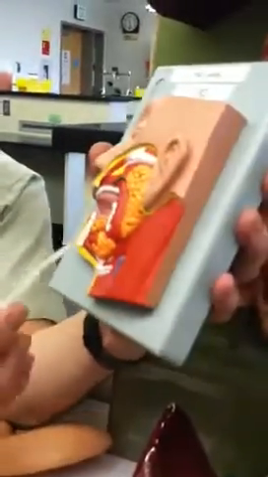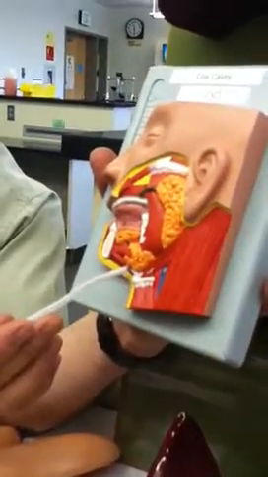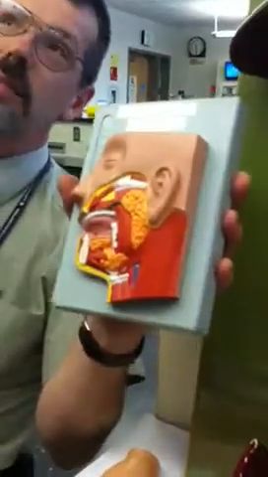Sublingual. The one under your jaw, submandibular. Oh, mandibular, under your jaw. So parotid, sublingual, submandibular. Those are the three salivary gland types. So that one's not on the model.